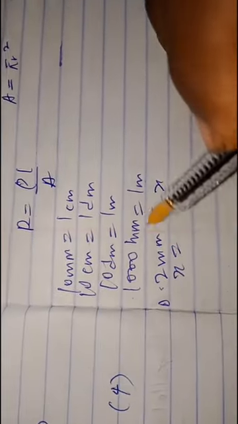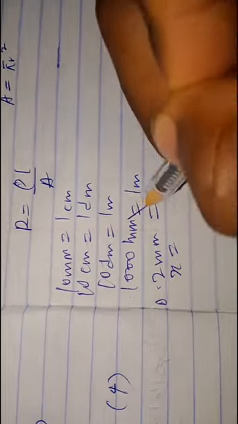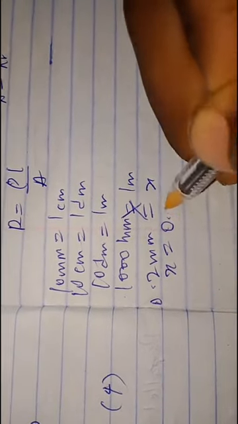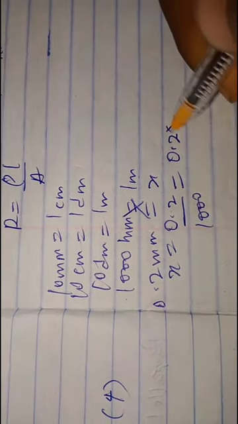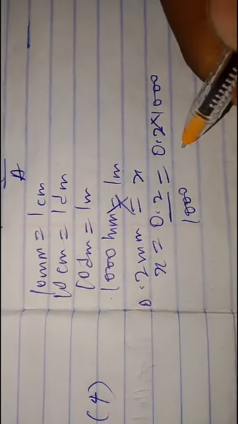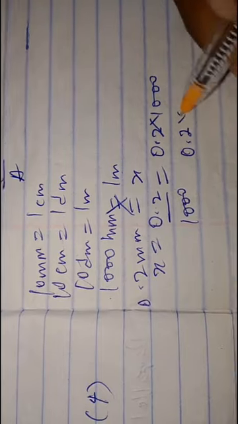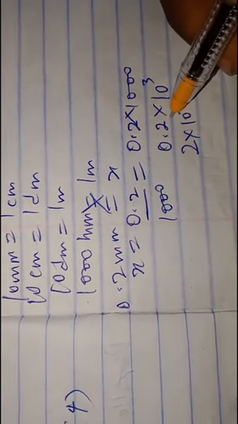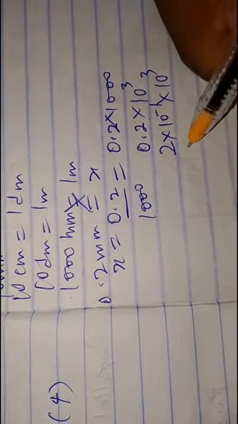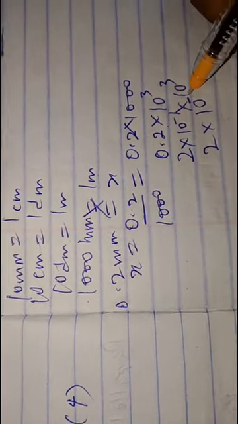We cross multiply, and we have x equal to 0.2 divided by 1000, which is 0.2 times 10 raised to the power minus 3. This is 2 times 10 raised to the power minus 1, times 10 raised to the power minus 3, which gives 2 times 10 raised to the power minus 4.